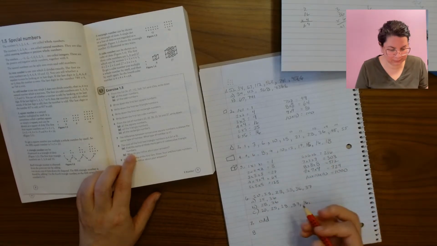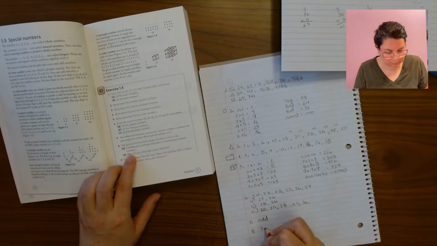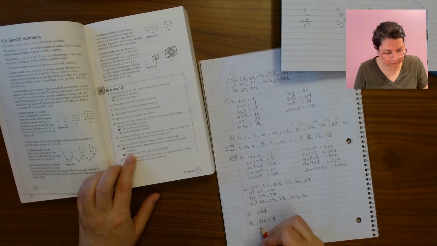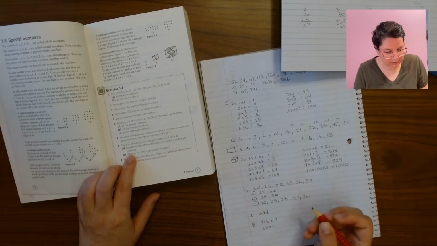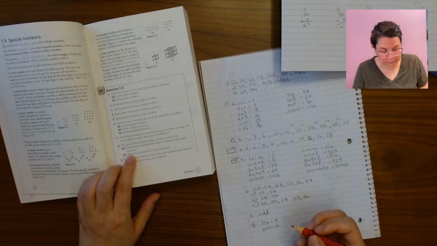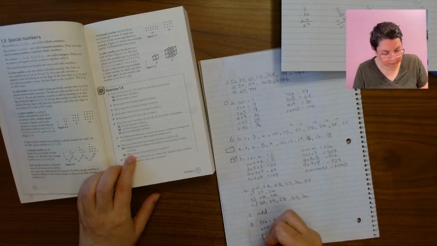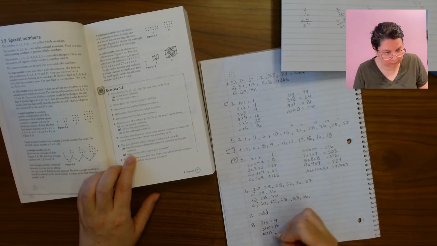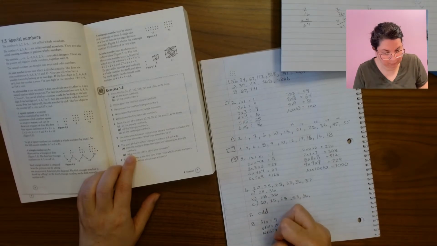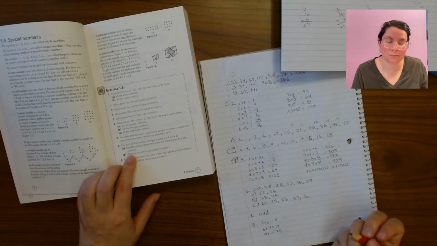Okay, so 3 and 6 is 9. Okay, and then 6 and 10 is 16. Okay, and then 10 plus 15 equals 25. Oh my God, they're turning into squares.